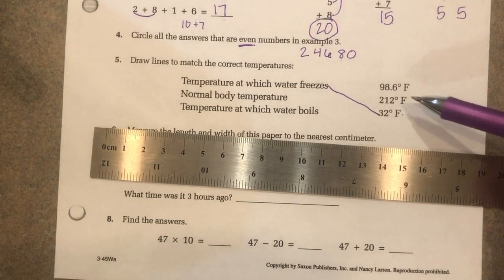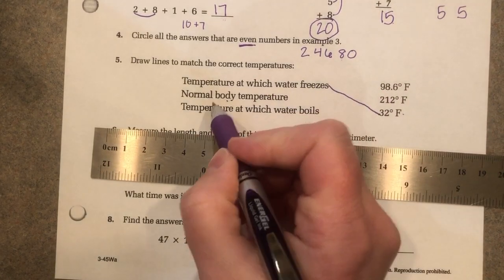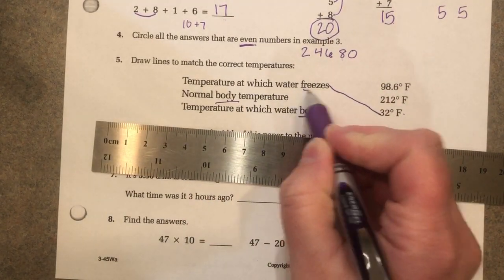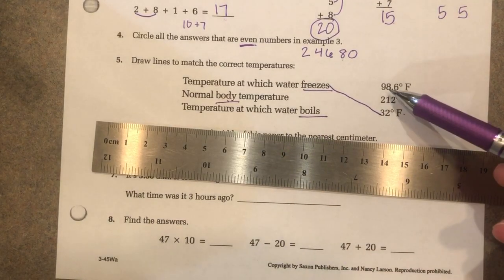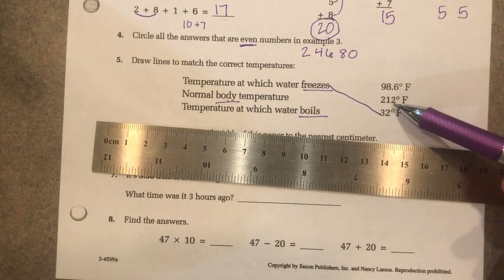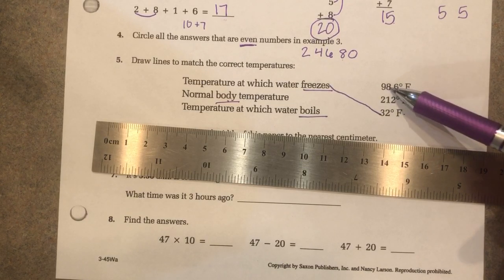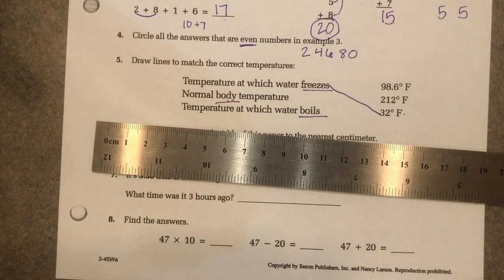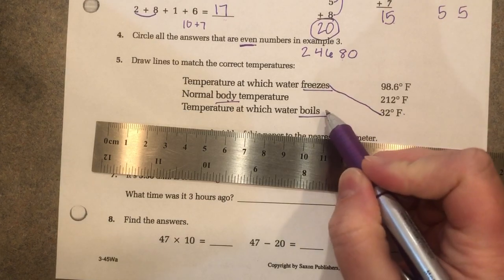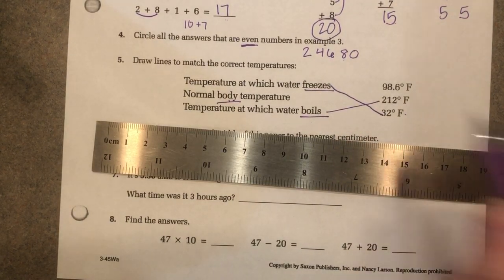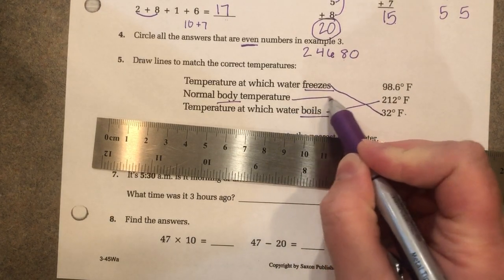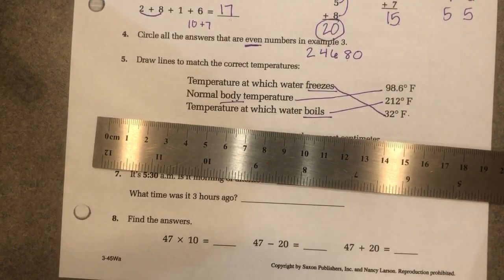Now, we've got body temperature and we've got boiling temperature. This was freezing temperature. We've got 98 degrees, or we've got 212 degrees. Does it make sense that your body would be hotter than boiling water? Not really, right? Boiling water is so hot we will get hurt if we touch it. So that means it must be the higher number, 212. And normal body temperature is 98.6. That's what the nurse is checking for when you go down to the nurse to have your temperature checked.